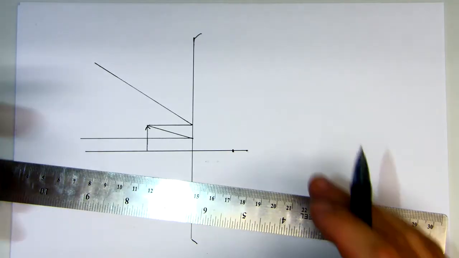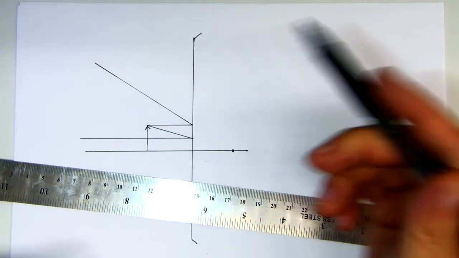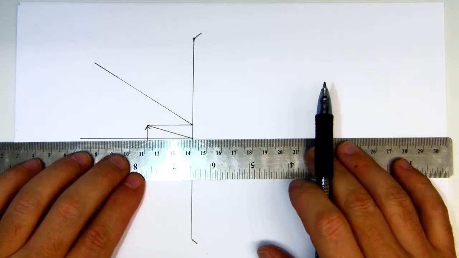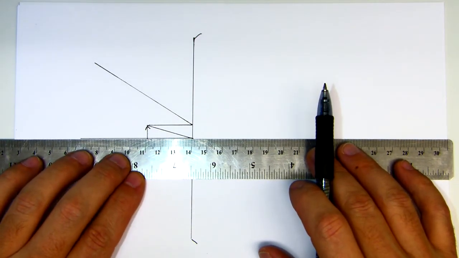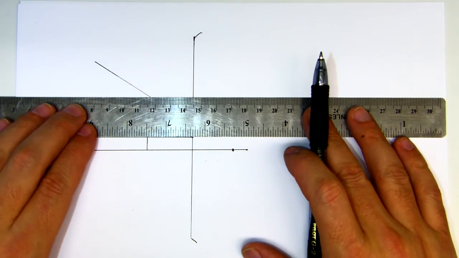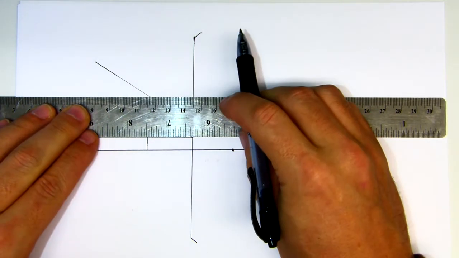Okay? And then, of course, we see that these do not cross, so I need to do the imaginary part. I'll do it this way so I can see a little bit better.